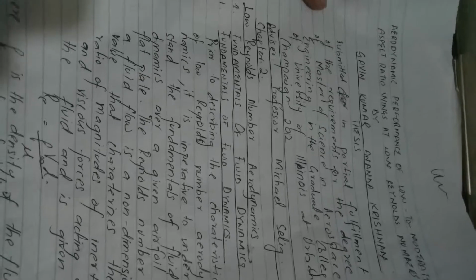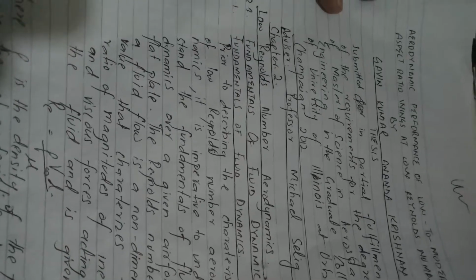I hope all is fine, and I'm just going to share another thesis, which was presented by Gavan Kumar and Anandana Krishan. The thesis is about aerodynamic performance of low to moderate aspect ratio wings at low Reynolds numbers, and was submitted in partial fulfillment of the requirements for the degree of Master of Science in Aerospace Engineering in the Graduate College of the University of Illinois at Urbana 2012.